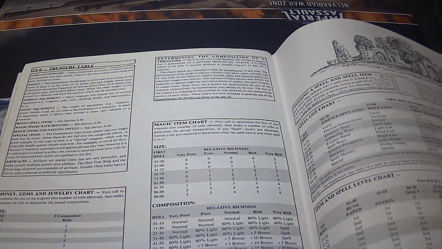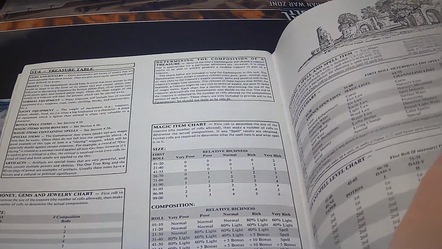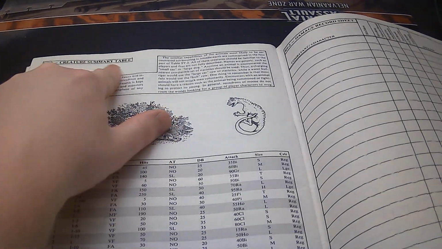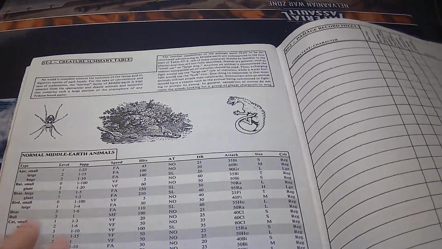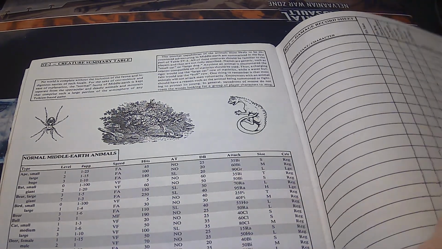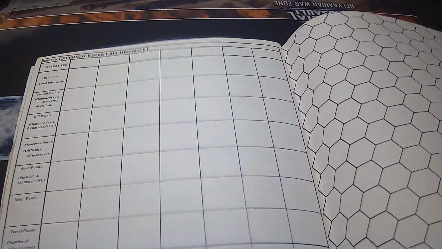Treasure table. Money, gems, and jewelry chart. Magic item chart. Create a creature summary table. Normal Middle Earth animals. And then you have the damage record sheet. Experience point record sheet. Now this is cool.